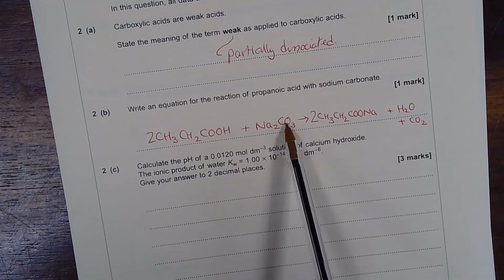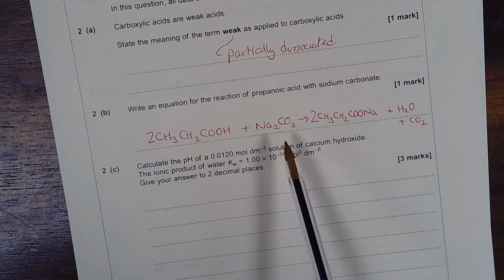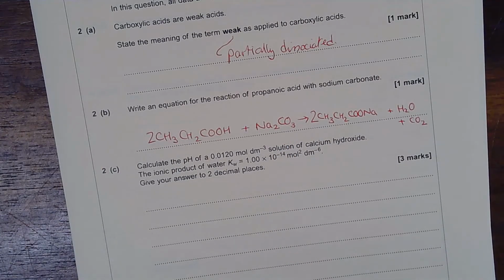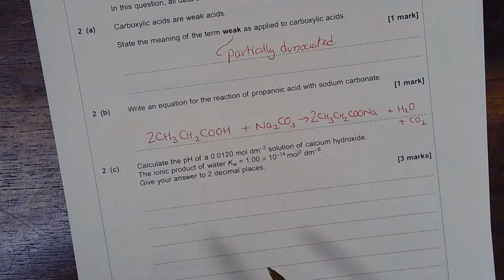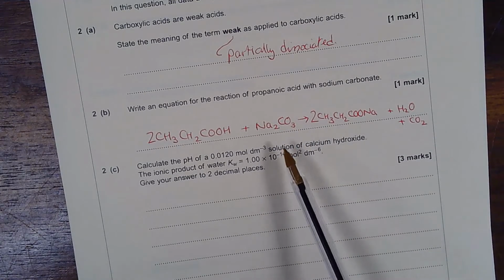and it's also possible that this carbonate ion might only be protonated once, in which case you could get the hydrogen carbonate that would be formed. So you would get 1 mole of this and 1 mole of sodium hydrogen carbonate. That's an alternative possibility.